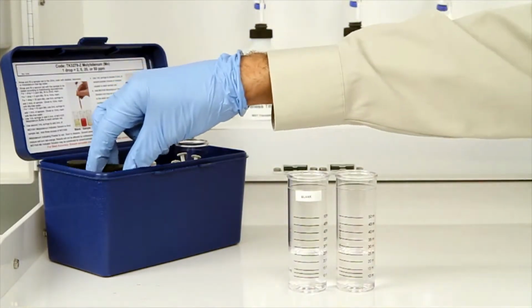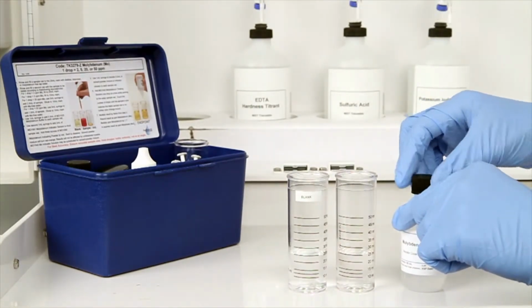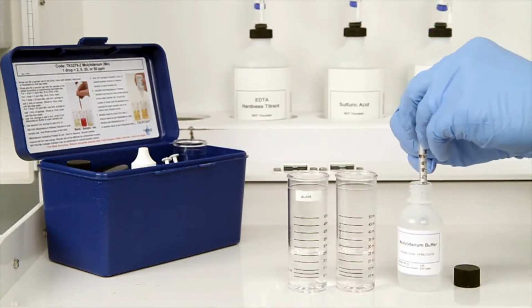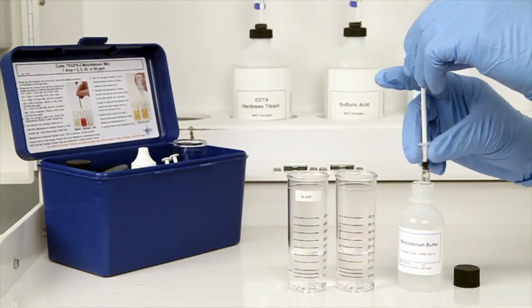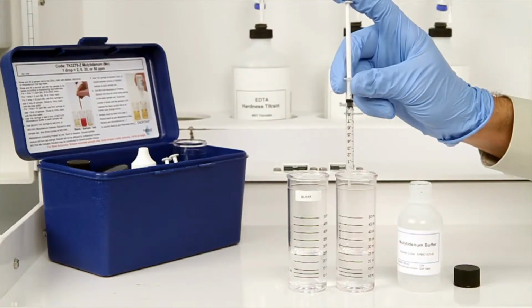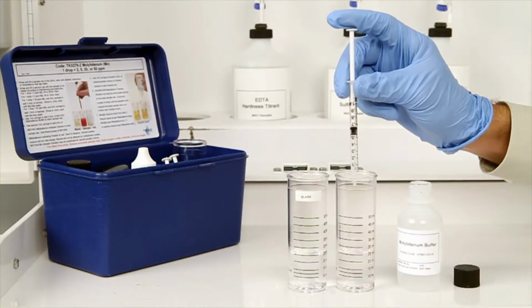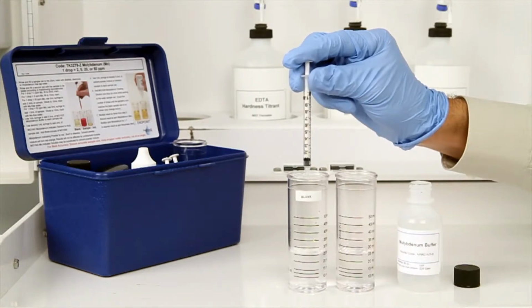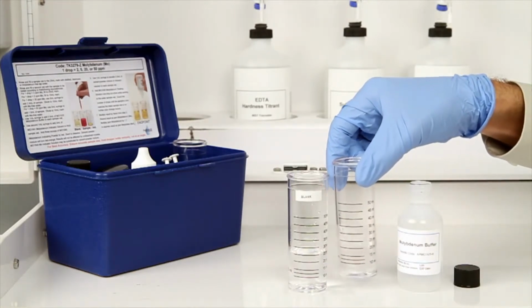The next step according to the endpoint ID procedure is to use a 1 milliliter syringe to add half a milliliter of molybdenum buffer to each of the sample vials prepared in the previous step. After the addition of the reagent, swirl the vials to mix.